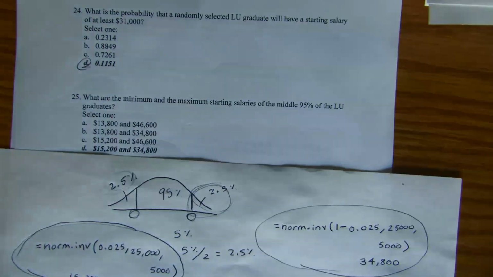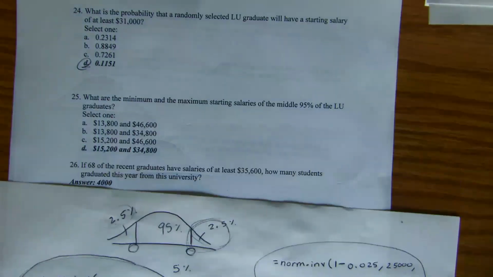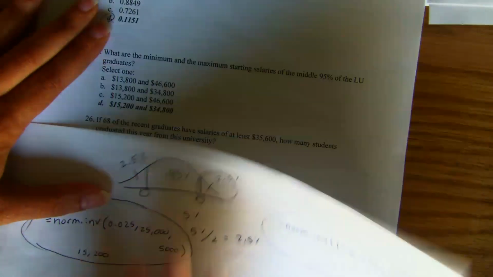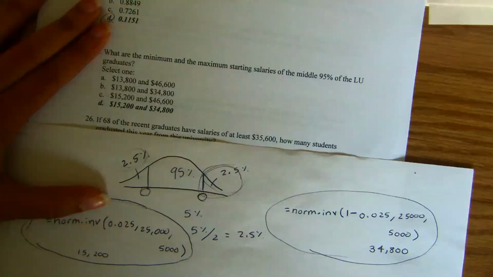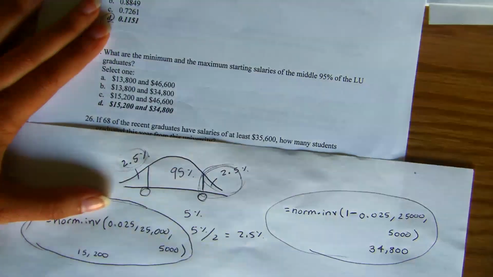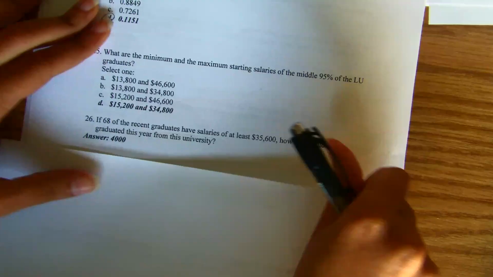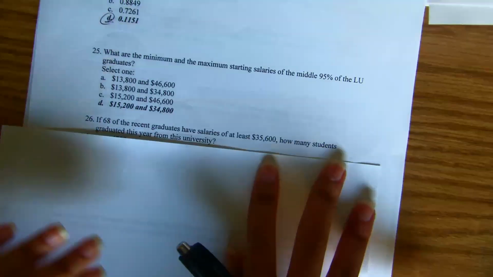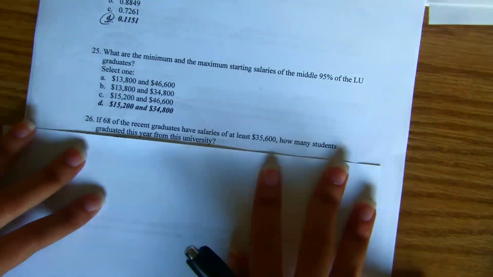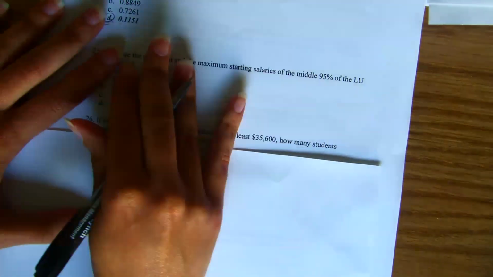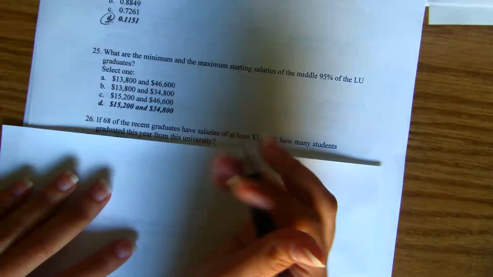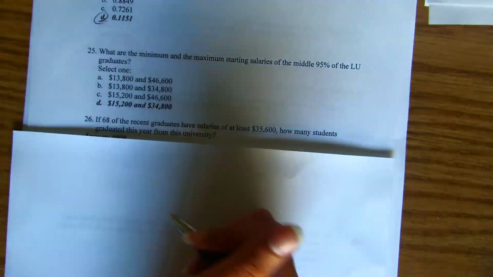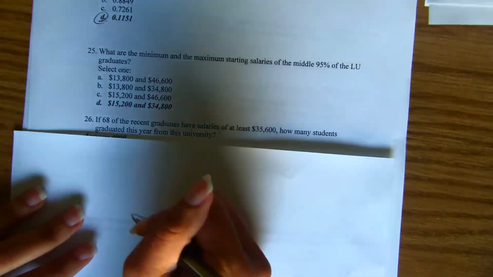All right, let's move on to the next question. So number 26. Let me get a piece of paper. Alrighty. So this one may be a little bit tricky. I know some people struggle with this problem, but let's try to work on this together.